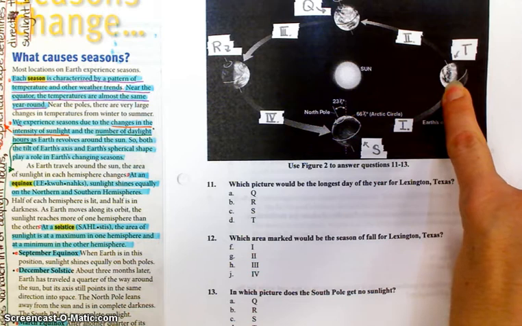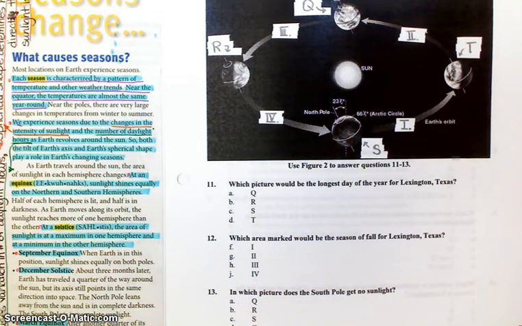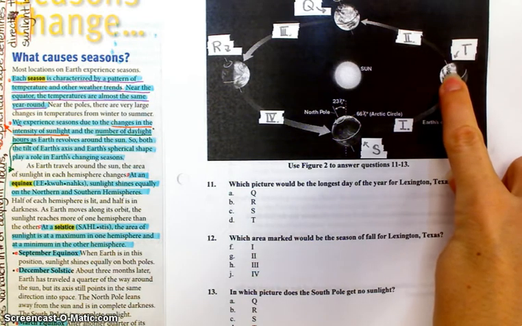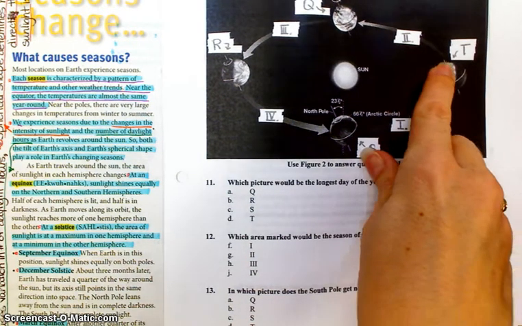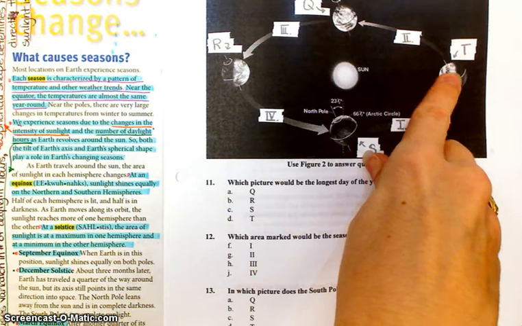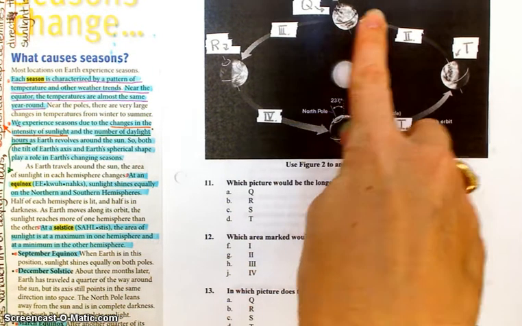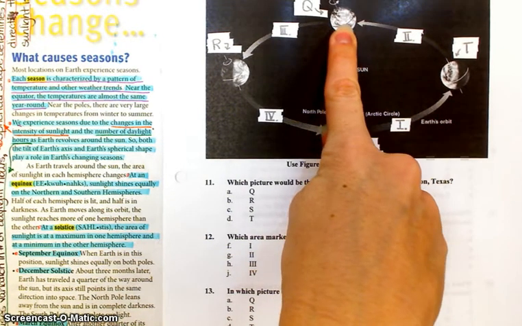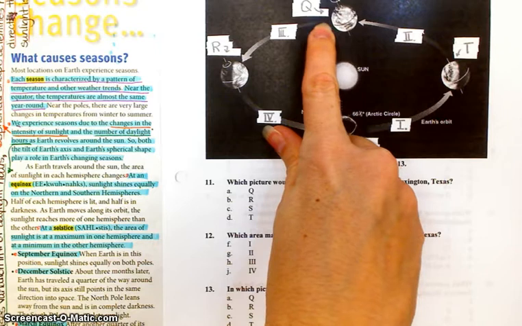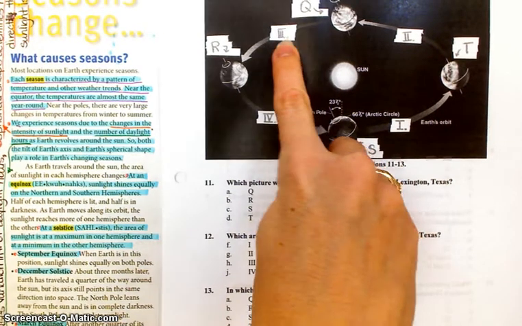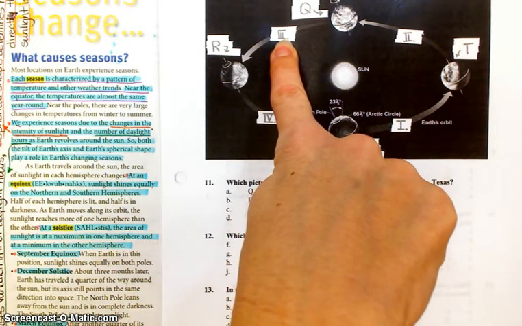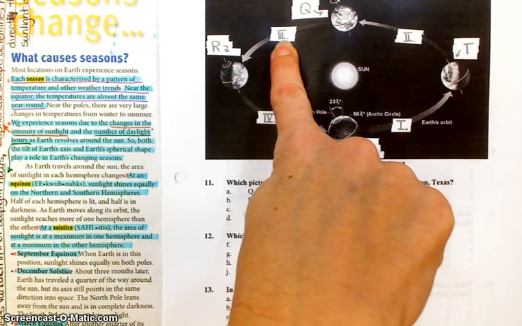D for number 11. Which area marked would be the season of fall for Lexington, Texas? Okay, well, if this is the first day of summer at T, then this whole time, this is the season of summer. Then this is the first day of fall for the northern hemisphere, and this is the season of fall. So it's going to be Roman numeral 3, and that's answer H.